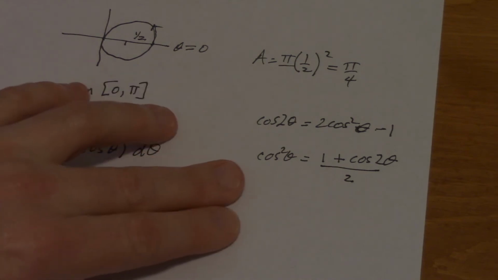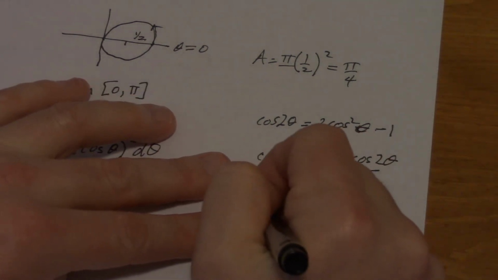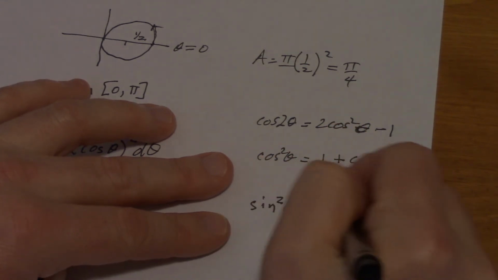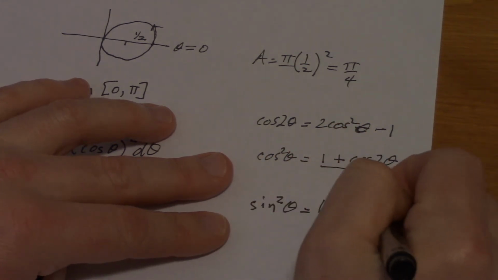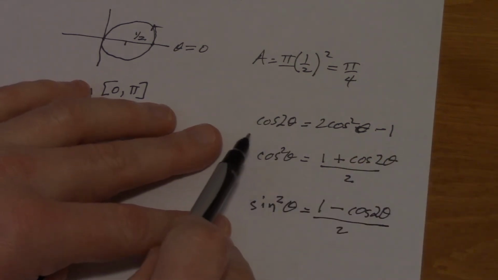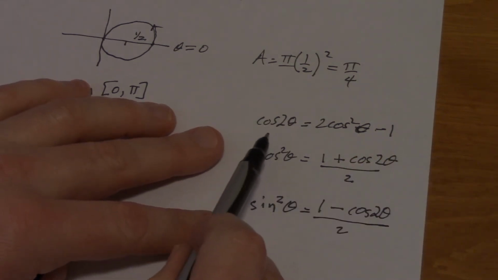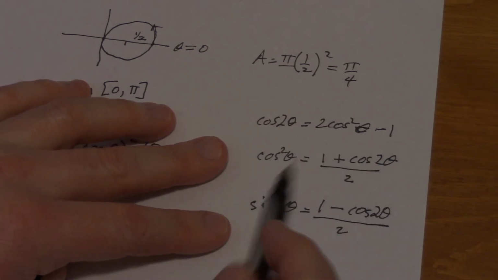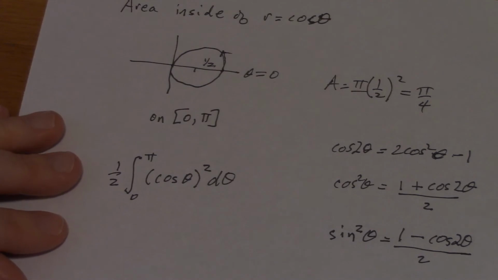And let me go ahead while we're here and tell you the one for sine, because you're going to end up needing that one too. Sine squared theta is 1 minus cosine of 2 theta over 2, and you derive it in the same way. You use the double angle formula for cosine, and you use the one that involves sine, so it'd be 1 minus 2 sine squared.